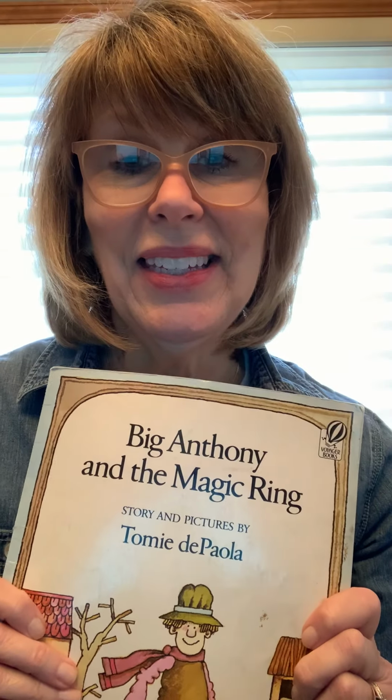But remember I said that one of the elements in a folk tale is that lesson that is learned at the end. And so in this story, Big Anthony's going to learn a lesson at the end of the story. So here we go. Big Anthony and the Magic Ring by Tomie dePaola.